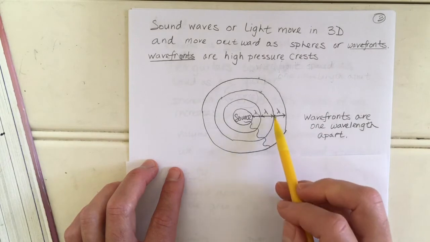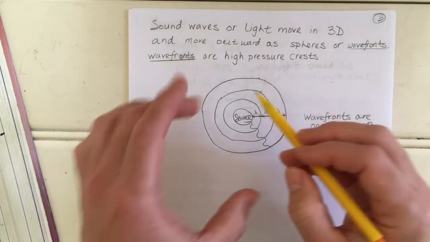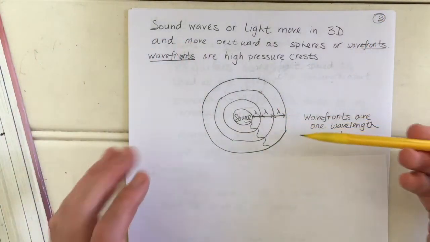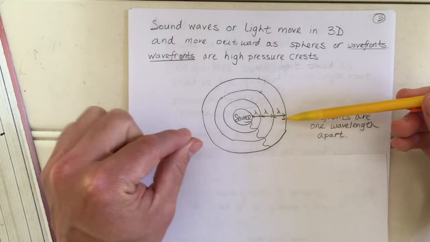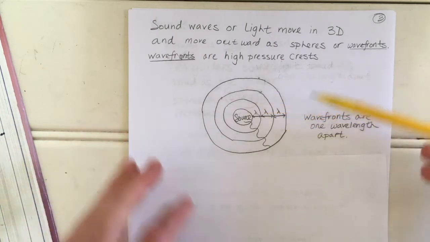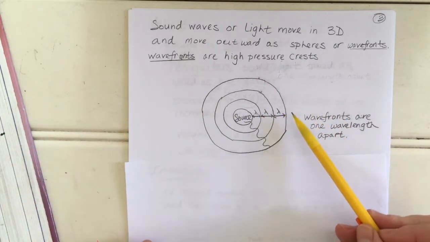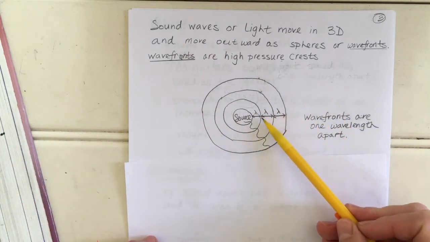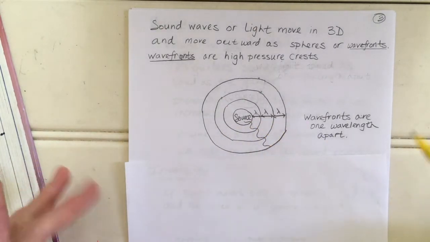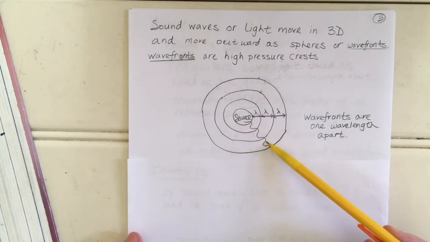So you can see here how between each crest or each wave front, since each circle, which is technically a sphere because I can't draw in 3 dimensions, is one wavelength apart because it's crest to crest to crest. And these represent the crests of the high pressure waves. So these represent the compressions, compression, compression, compression, and the rarefactions would be in between that as it spreads out from a source.